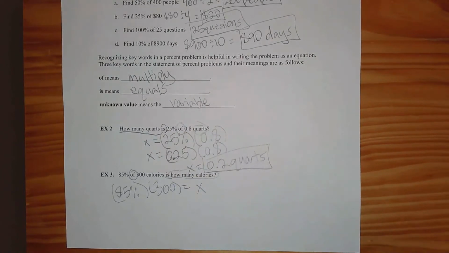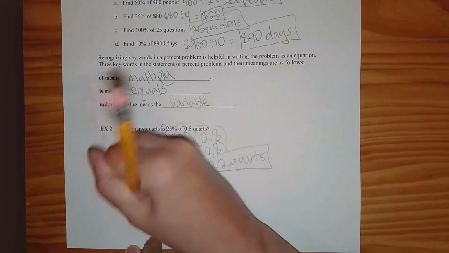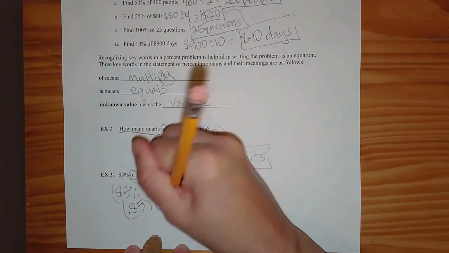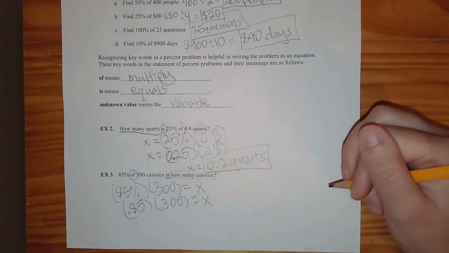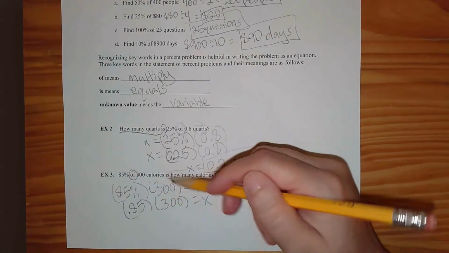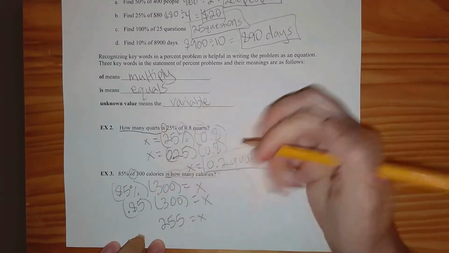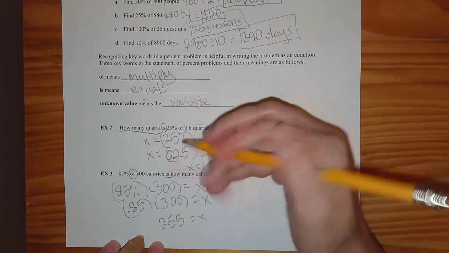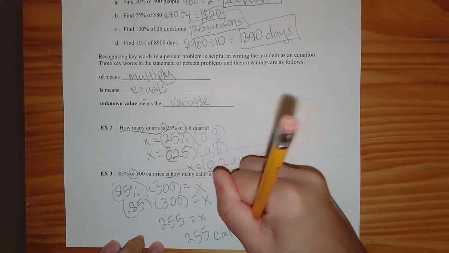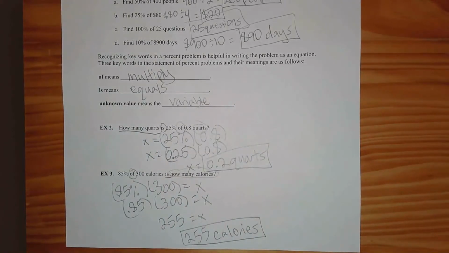So if I want to solve it here, I'm going to turn my 85% to a decimal, so that's 0.85. So then I have 0.85 times 300 equals x. So then to solve for x, all I need to do is multiply. 0.85 times 300 is 255. So that means that the missing number of calories would be 255 calories. Okay, let's do some more.